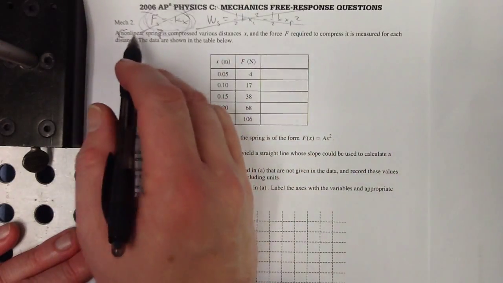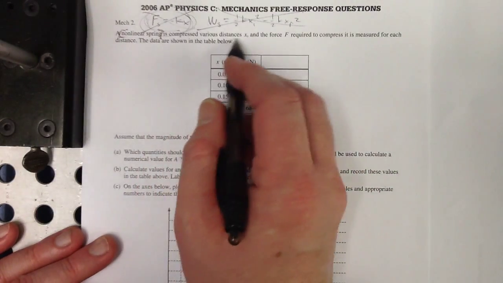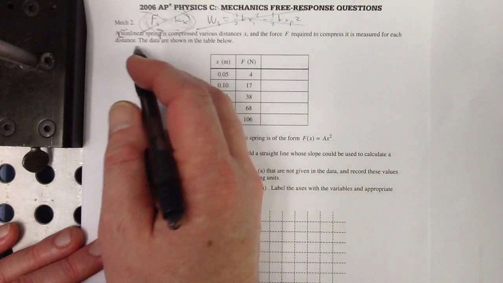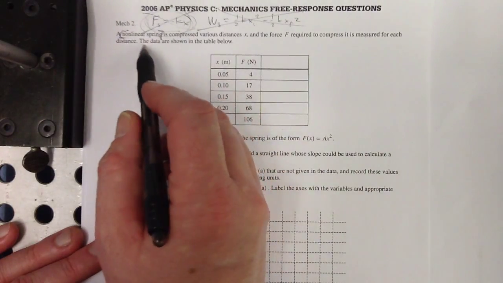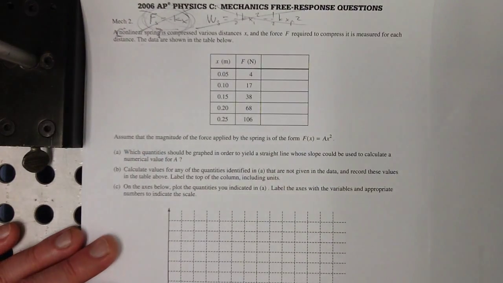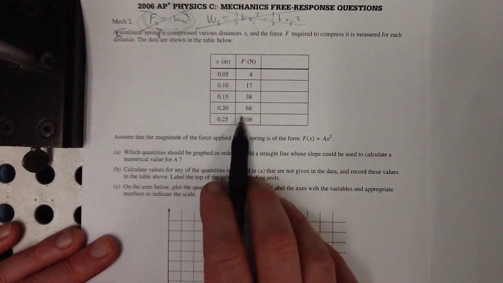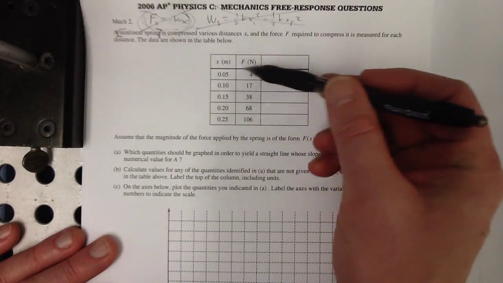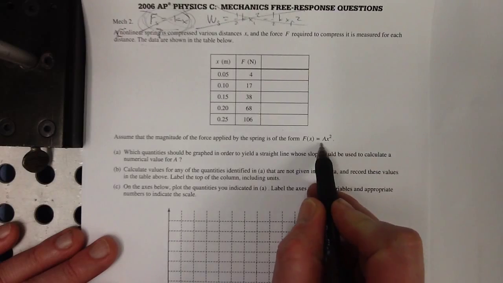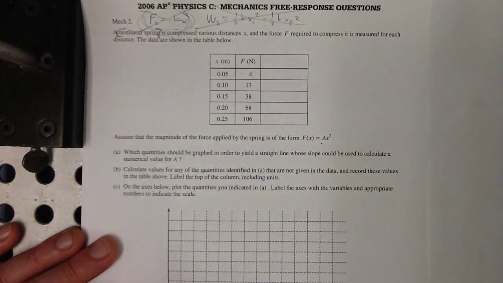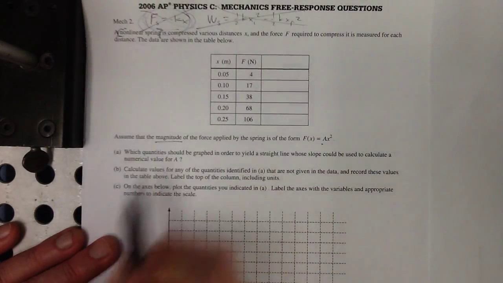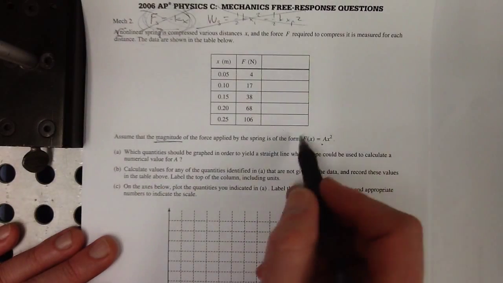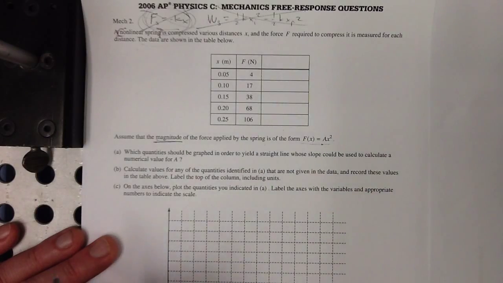All right, so it's a non-linear spring. It's compressed various distances x, and the force required to compress it is measured for each of these distances. The data are shown below in this table. Right? So this is kind of like what you guys did. You did not pay attention to the fact that the spring force would be opposite, right? So notice that there's no negative sign in here. That's very much like what you guys did in the lab. So the magnitude of the force applied by the spring, magnitude, so we don't care about direction, is of the form F equals ax squared.